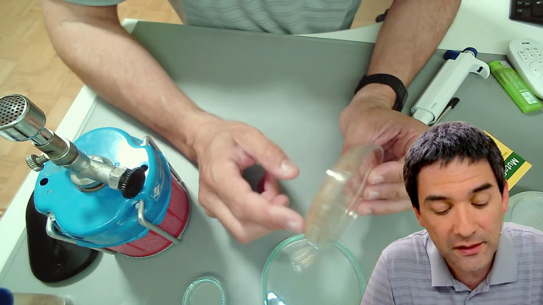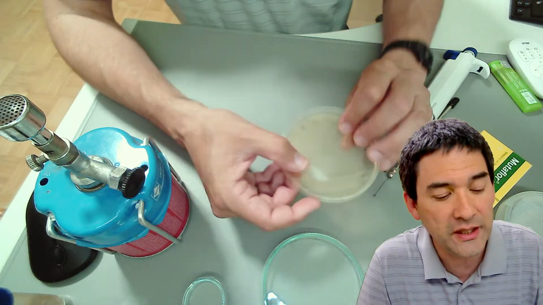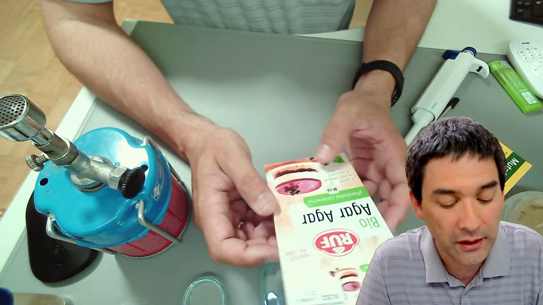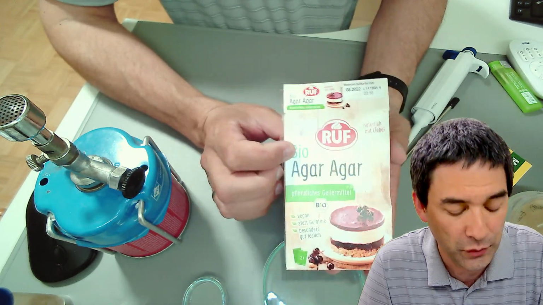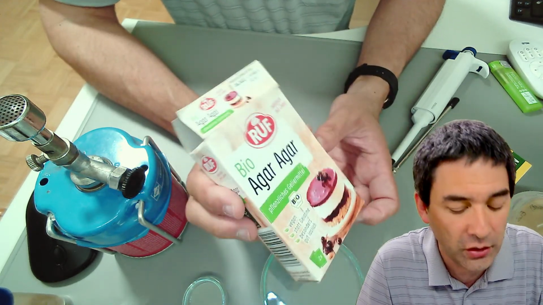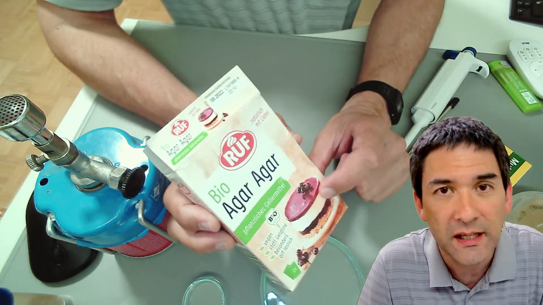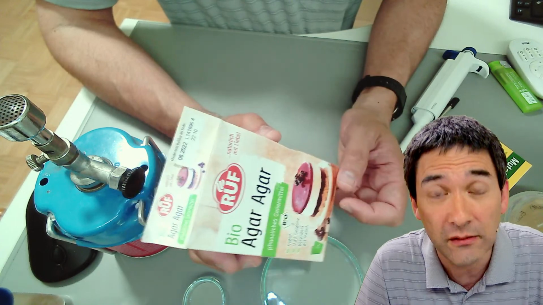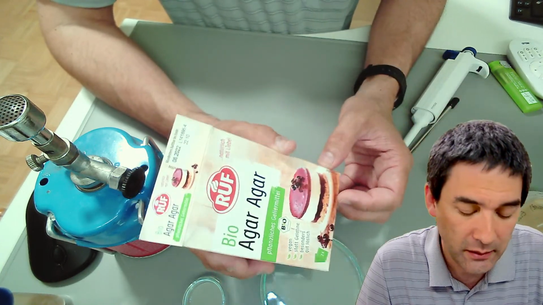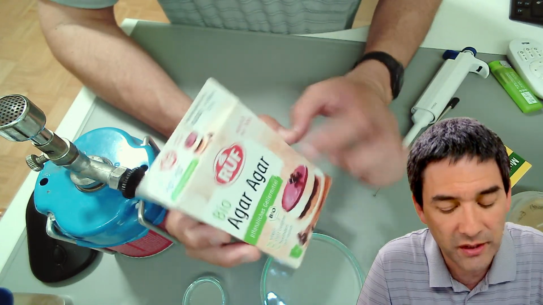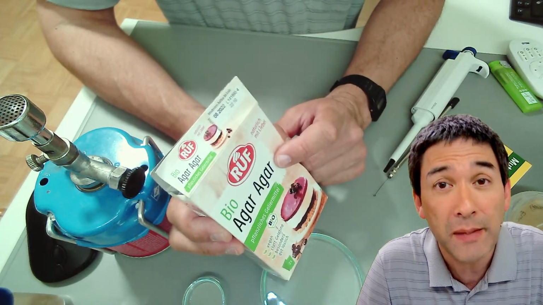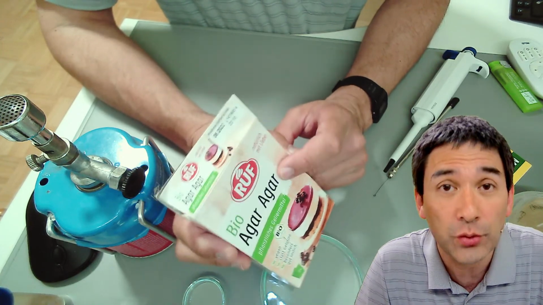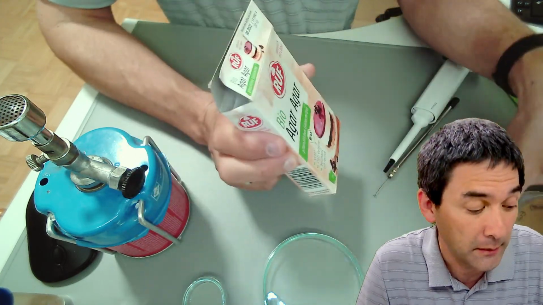The substance that is used to make this is known as agar, and it's also used for cooking. I actually found this one over here. This is not laboratory grade agar, but it's used for making cakes instead of gelatin, because gelatin is a protein from animals, and people who don't like that sometimes use agar, which is a plant-based polysaccharide. It has been used since the 19th century for making those agar plates.